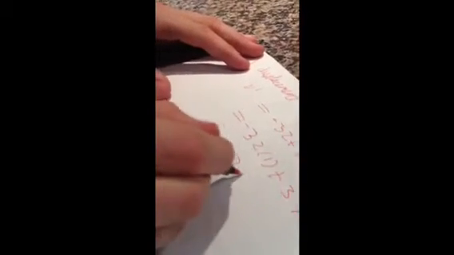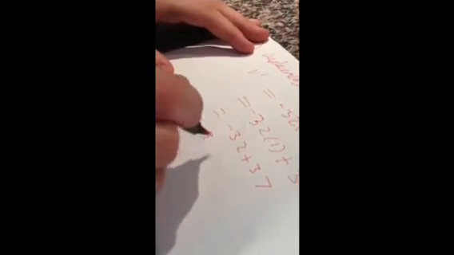Now let's find out how fast it was going at a certain time. Let's say 1 second. It was going approximately 5 feet per second.